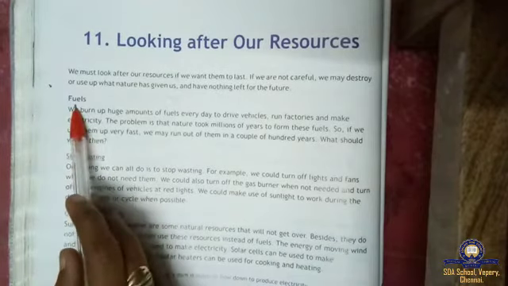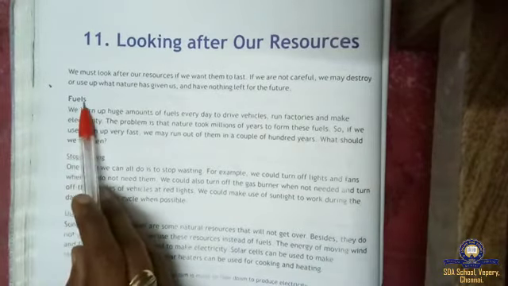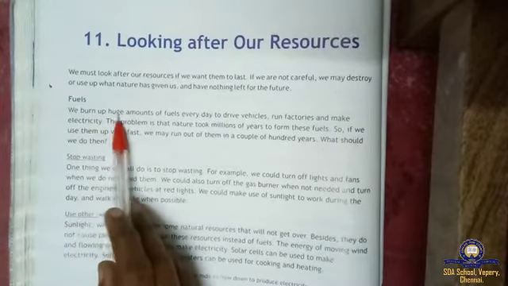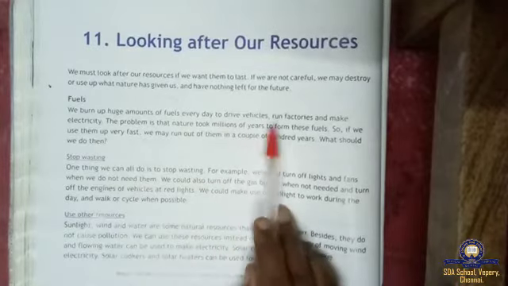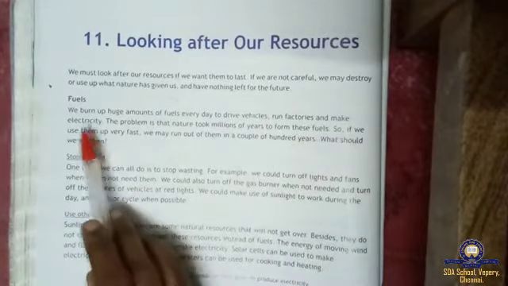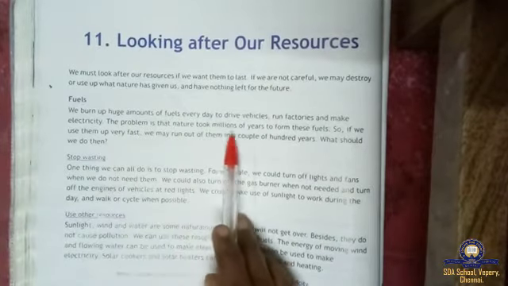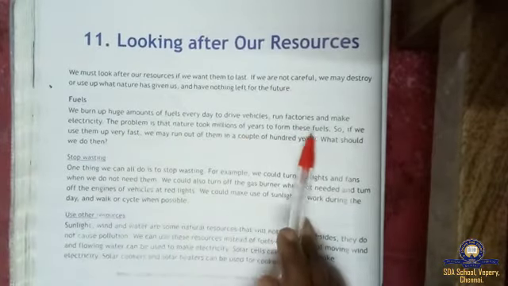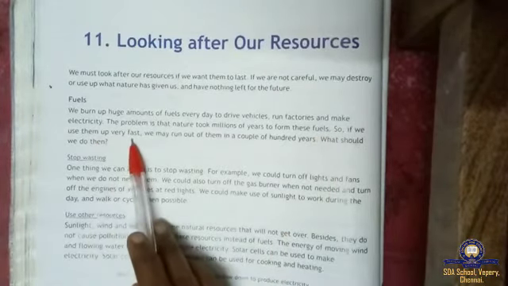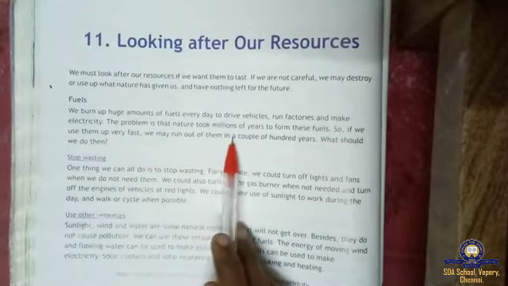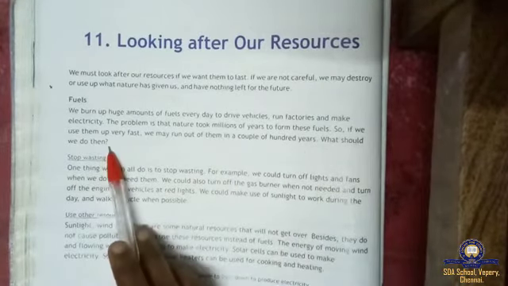First thing is fuels. In Tamil, eripurul, right? Fuels. We burn up huge amounts of fuels every day to drive vehicles, run factories and make electricity. The problem is that nature took millions of years to form these fuels. So if we use them up very fast, we may run out of them in a couple of 100 years. What should we do then?